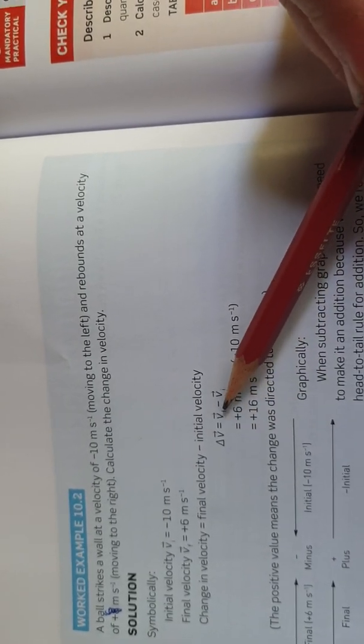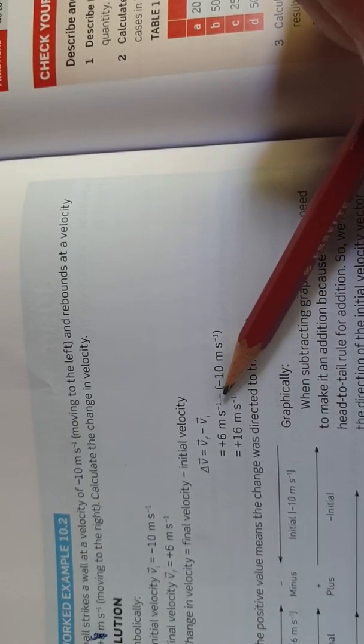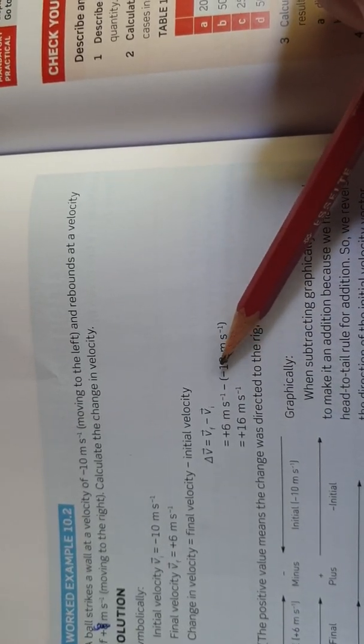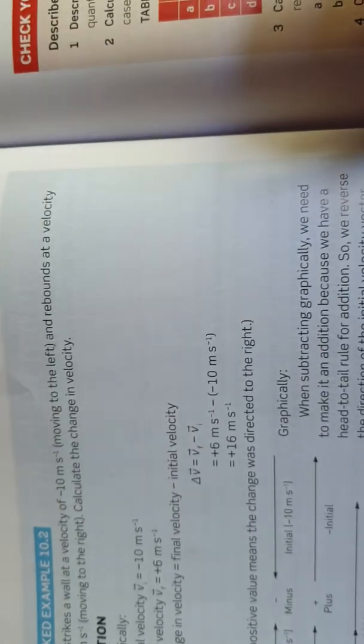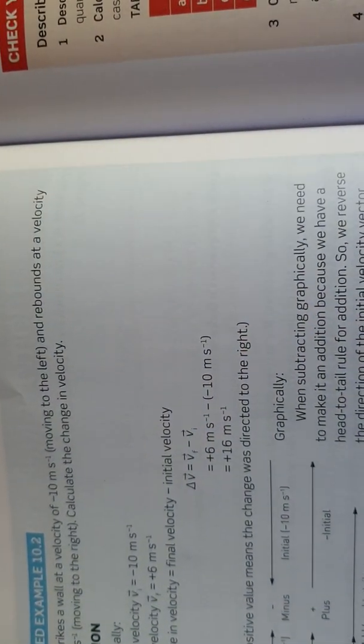I'm going to take final take initial. So 6 minus the -10 that you started off with. It was going -10 and then it hit the wall and went back at 6. So overall, the change in velocity is 16.